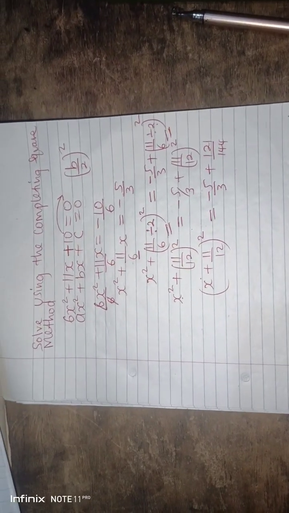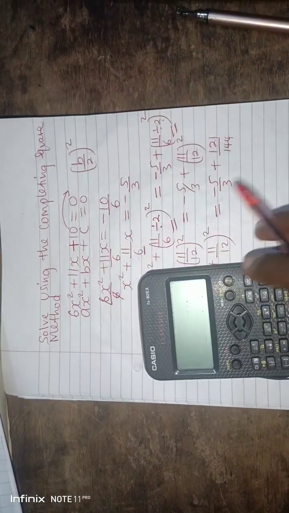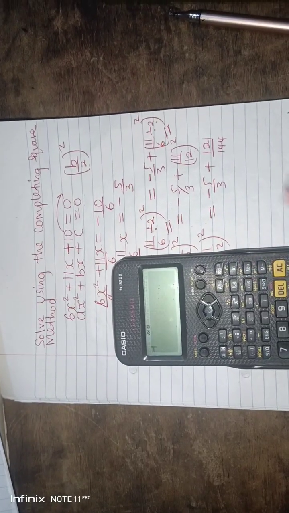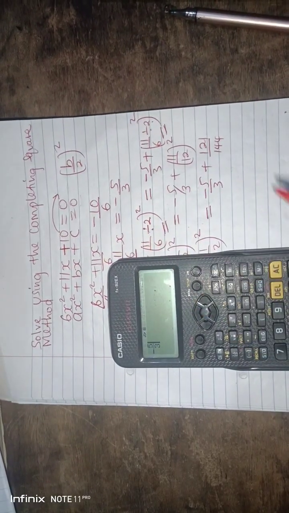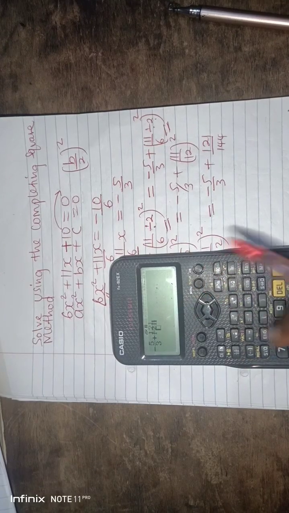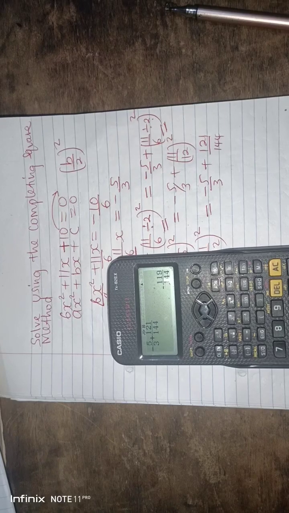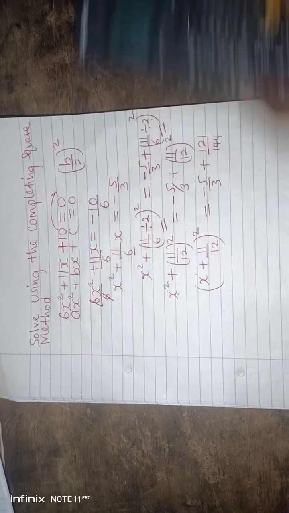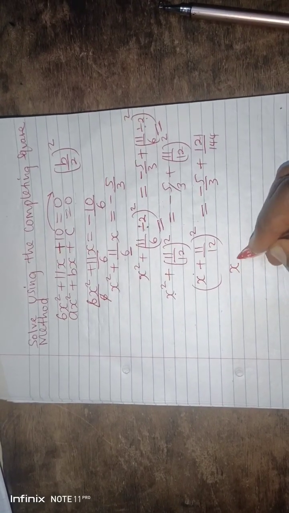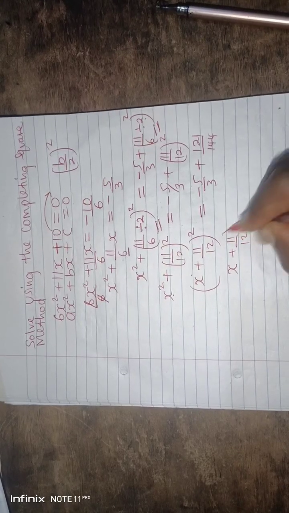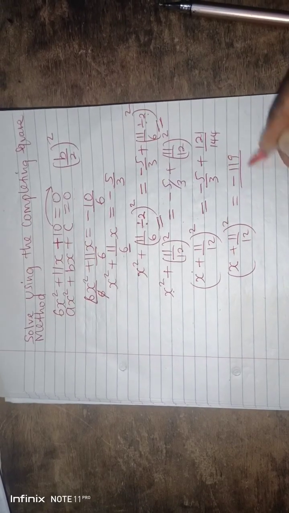Great. So we will proceed. So let me get the sum here. So minus 5 over 3, then you're adding on to 121 over 144. Great. So you get negative 119 over 144. So this gives us x plus 11 over 12 squared being equivalent to negative 119 over 144.